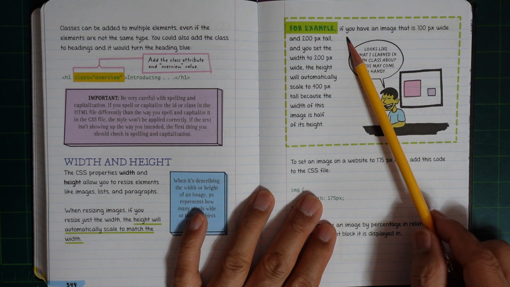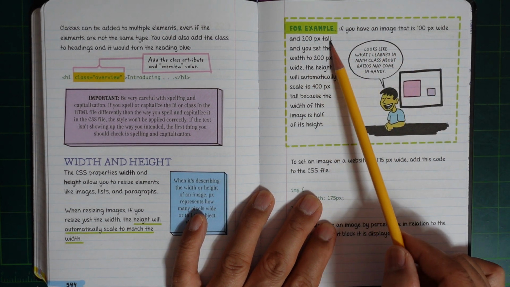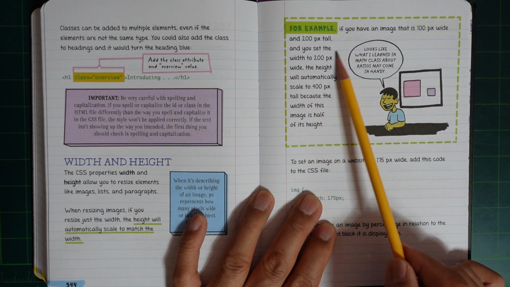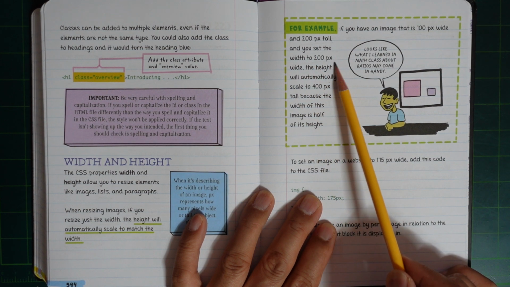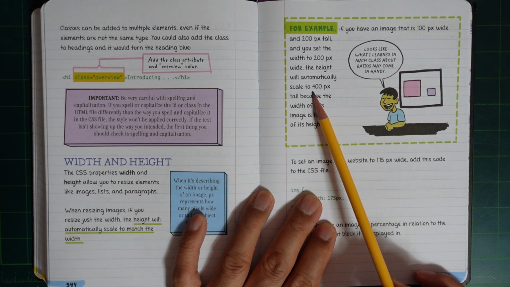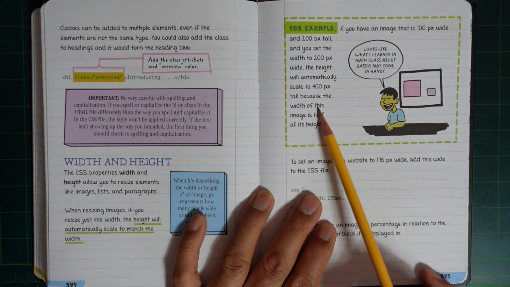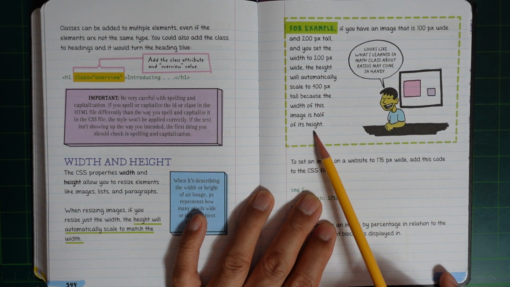For example, if we have an image that is 100px wide and 200 pixels tall, and you set the width to 200px, the height will be automatically scaled to 400px tall, because the width of this image is half of its height.